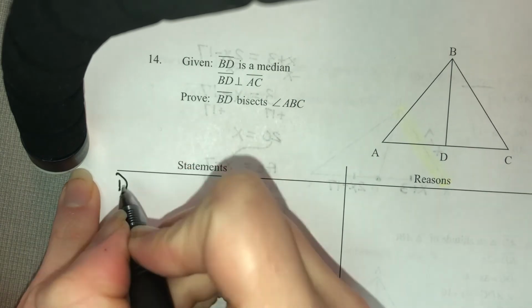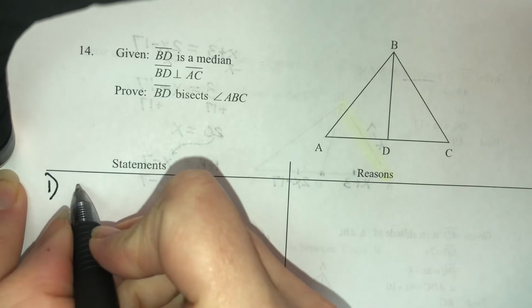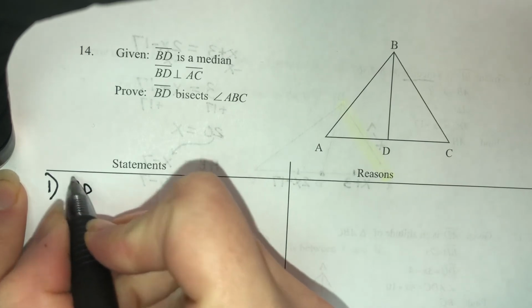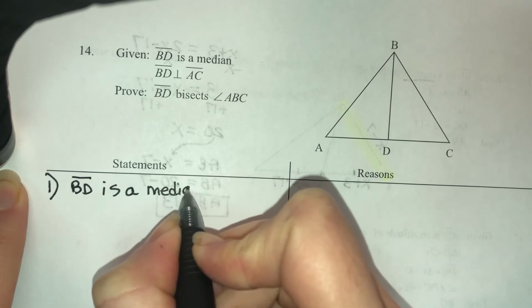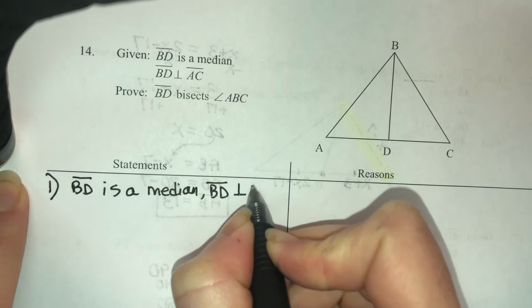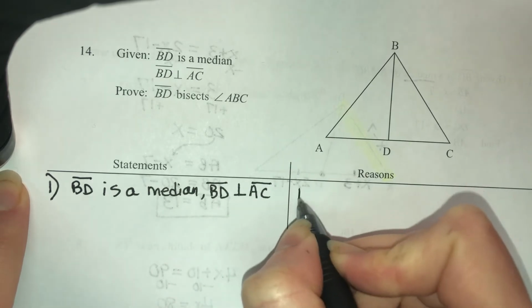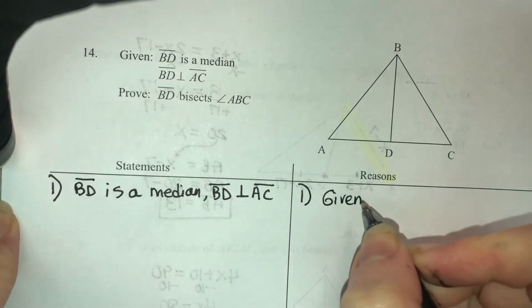We're still going to begin with the given information in the problem. So given BD is a median and BD is perpendicular to AC. The reason we know those things are true is because they are given.